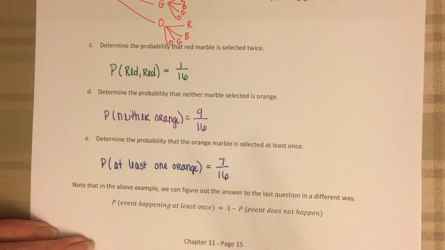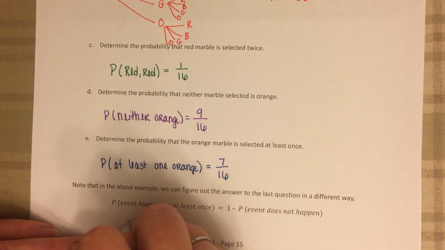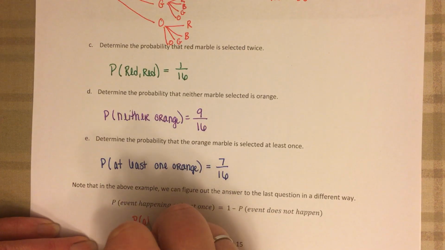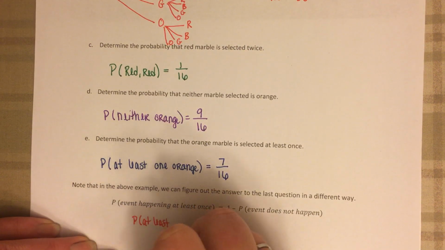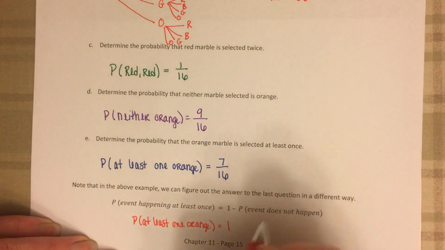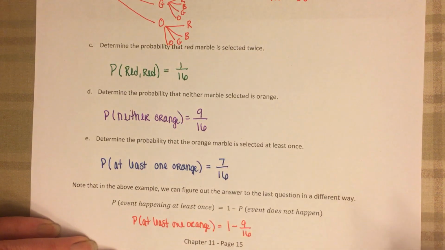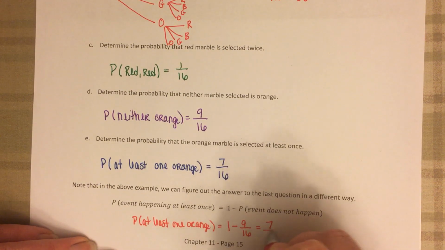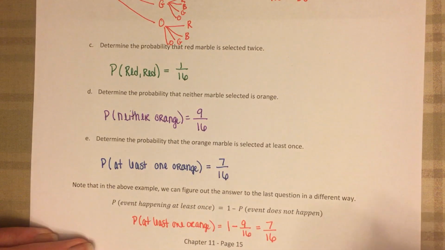So if we look at these two different probabilities, our probability of an event happening at least once, so our probability of at least one orange, is the same as 1 minus the probability of neither orange. So in that case, 1 minus 9 out of 16 gives us 7 out of 16, which exactly matches our answer to E.